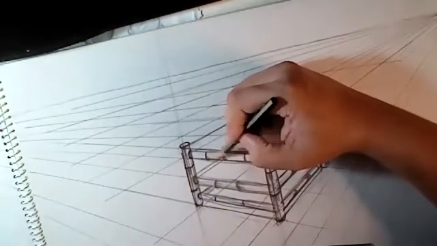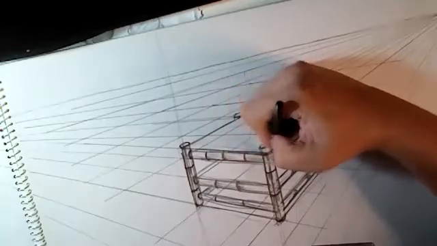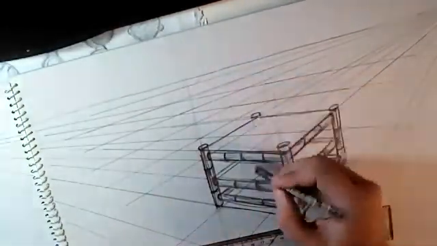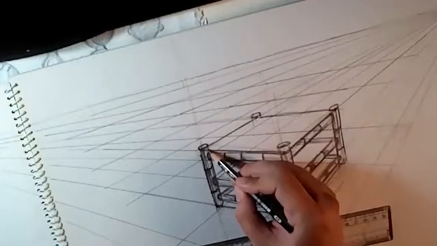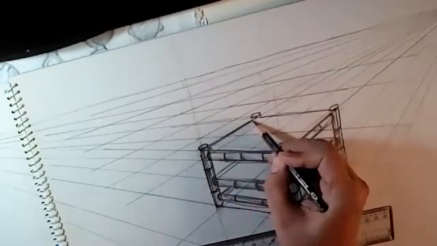Okay, so let's put some shades. Let's put some contour lines. And another one here.